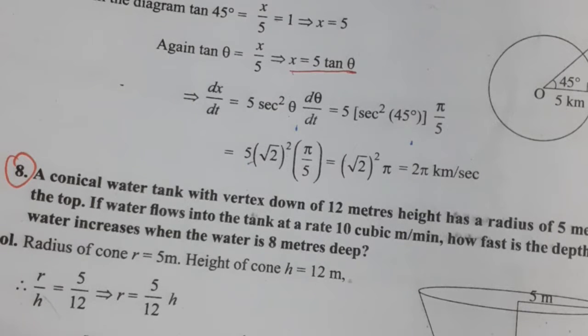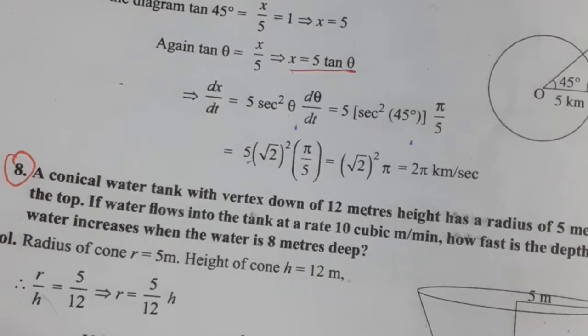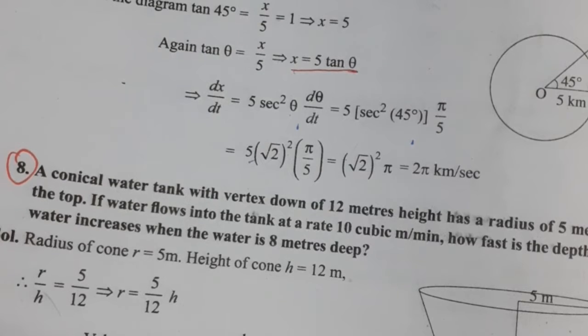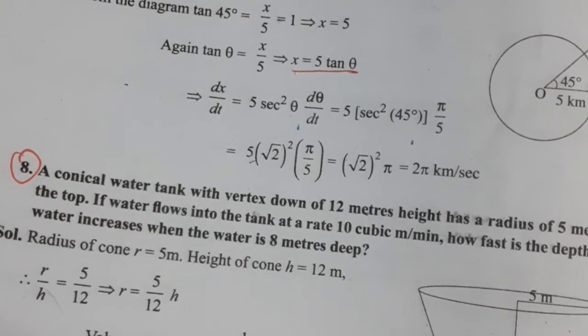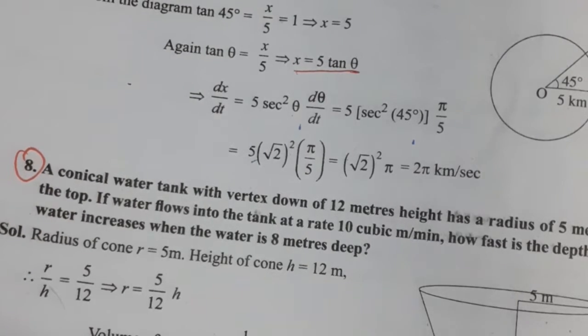Now, 1 by 3 pi, instead of R we substitute 5 by 12 into H, the whole square, into H. So 5 fives are 25, 12 twelves are 144, 144 into 3 is 432, so V equals 25 pi by 432 H cube. Now for the rate of change of volume, dV by dt, we differentiate. H cube differentiated gives 3 H square into dH by dt.